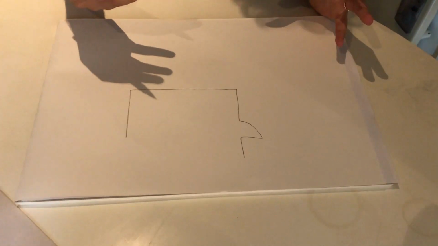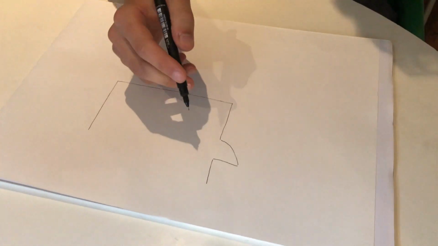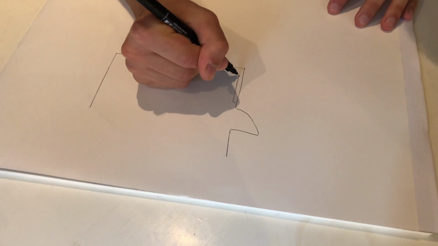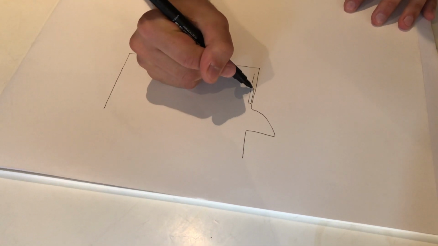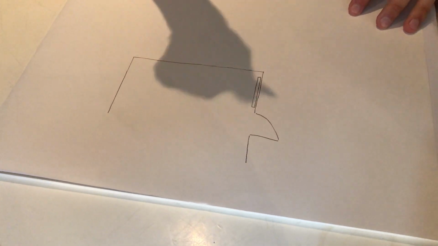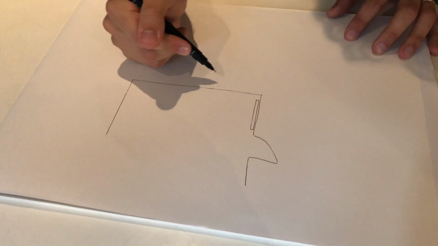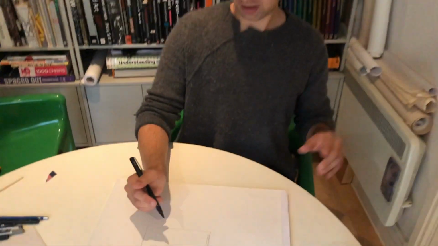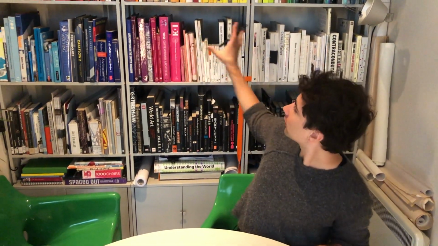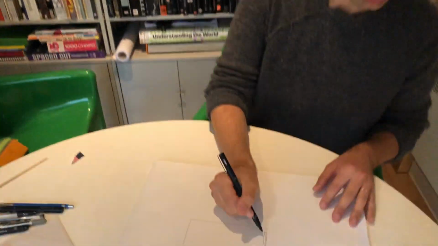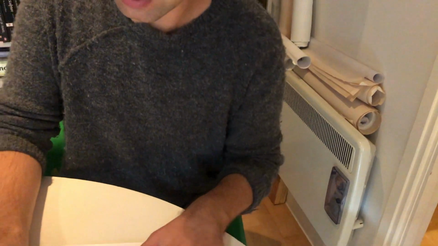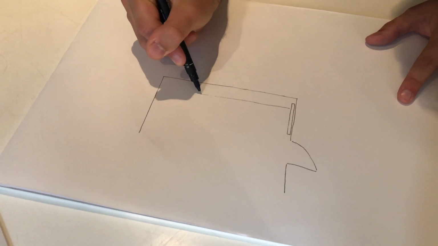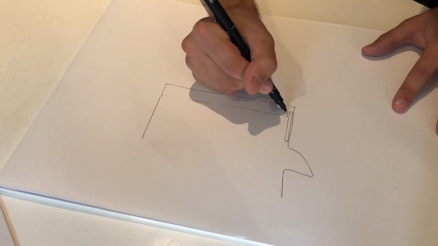Next I look for other features that are quite significant in the space. So the radiator that's next to me on the left, I'm just going to draw this in, and at the moment I'm drawing it quite diagrammatically, so I'm not adding many details. I'm just showing the basic shapes of how the space is composed. And then behind me, I've got these bookcases, 3 bookcases, and they come in front of the radiator, so I'm going to just draw these along here, like this.